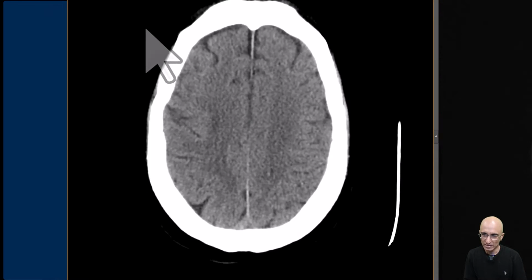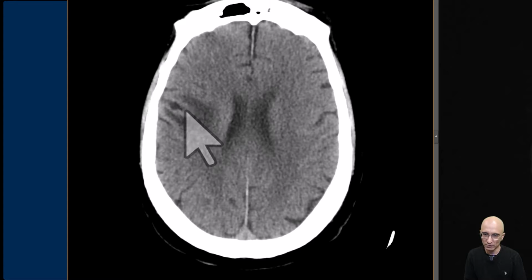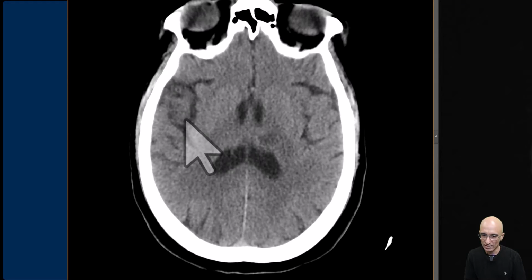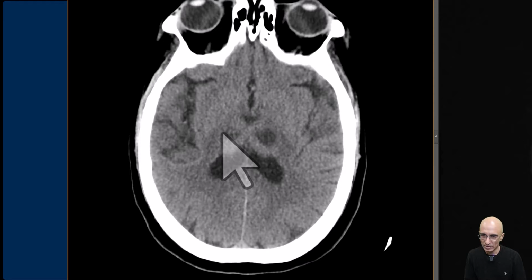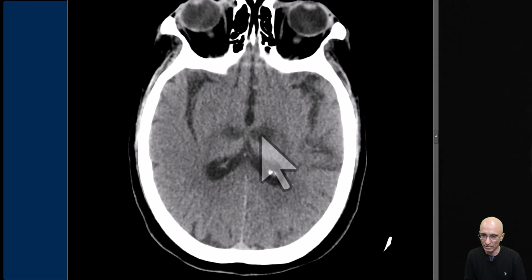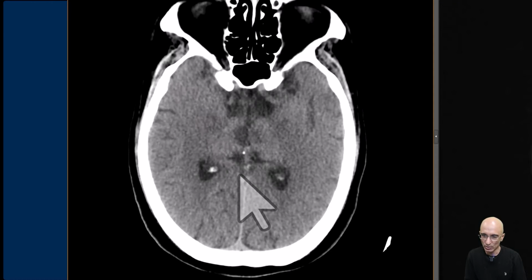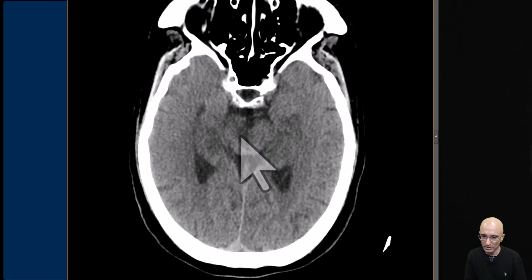So on the axial CT images, we can see old infarction with encephalomalacia and gliosis. We can ignore that. As I scroll down further, you can see hypodensities involving the ventromedial aspect of bilateral thalami, and as I scroll down further, you can also see hypodensity involving the right side of the midbrain.